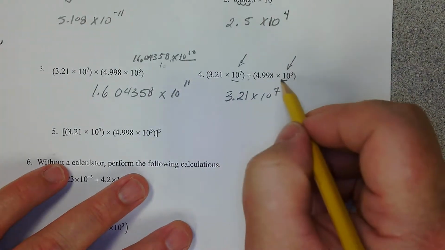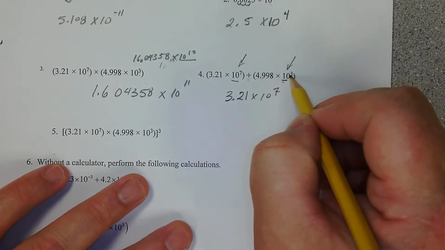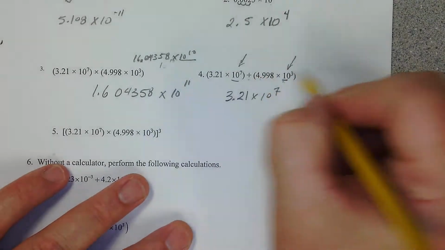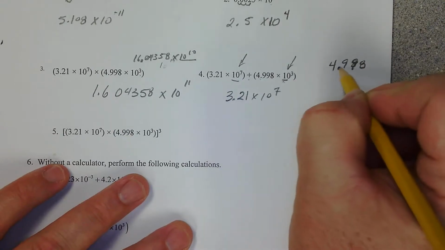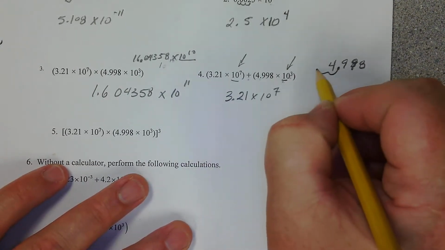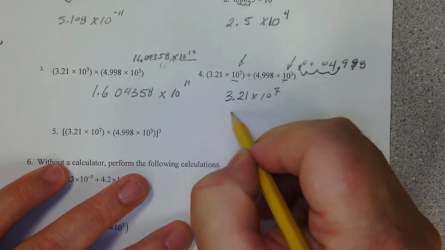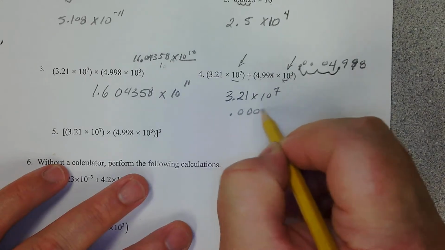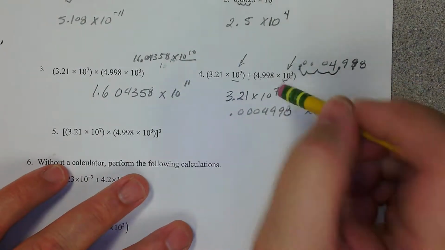7th, and I'm going to make this a 10 to the 7th. If I want this to be a 7, it's going to be larger, right? That means this has to be smaller. So what I have right now is 4.998. And I need to move this 4 places, right? So 1, 2, 3, 4. So it's going to be a dot, 1, 2, 3. So it's going to be 0.000499 times 10 to the 7th as well. They're both times 10 to the 7th.